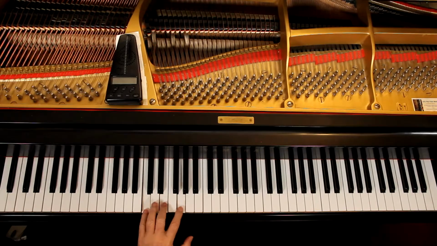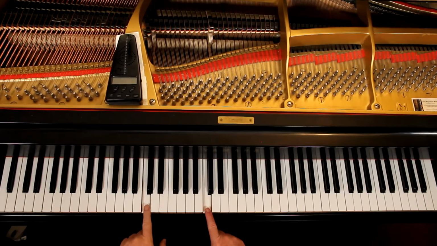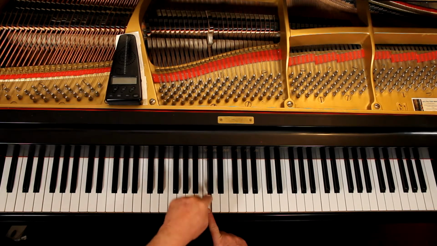I could take the first note of the first line, this is C, and I could take the last note of the second line, it's a chord, but let's take the bottom note. So I got this note and I got this note. Well, the interval between those two notes, count it up. 1, 2, 3, 4, 5, 6, 7, 8. It's an interval of an eighth. It's also known as an octave.